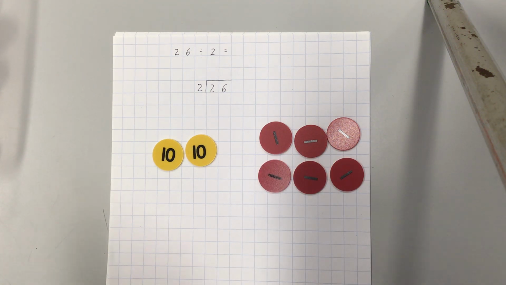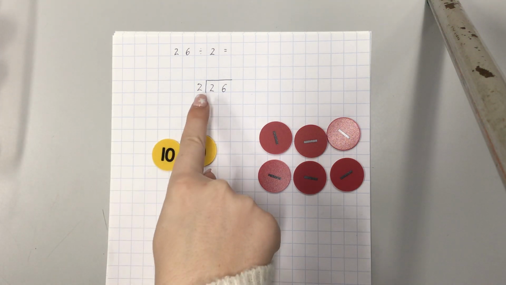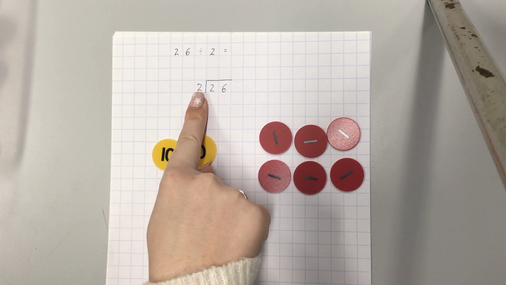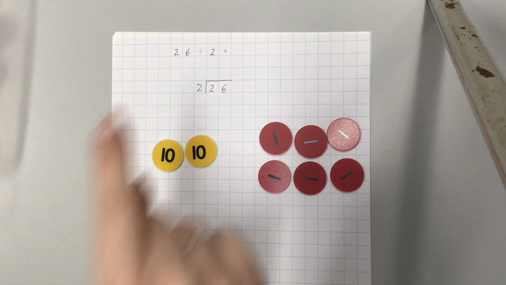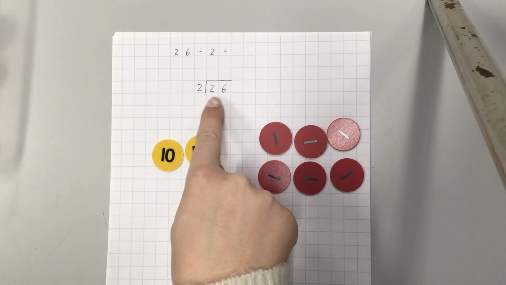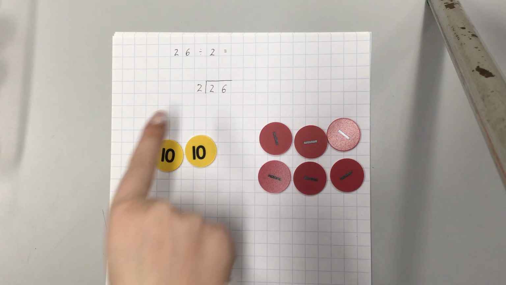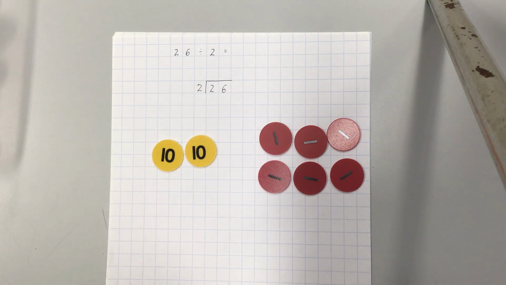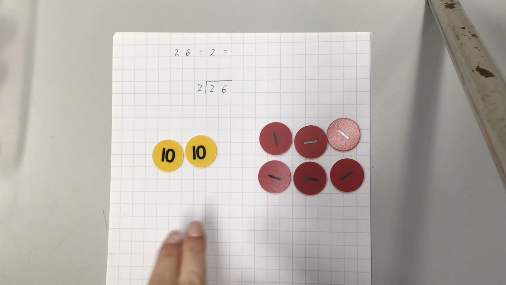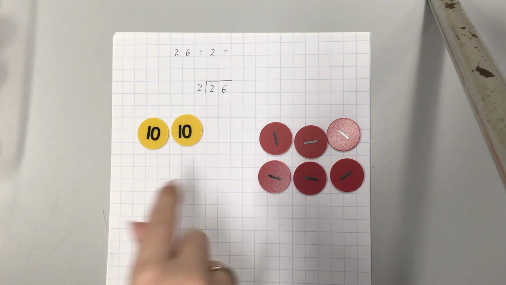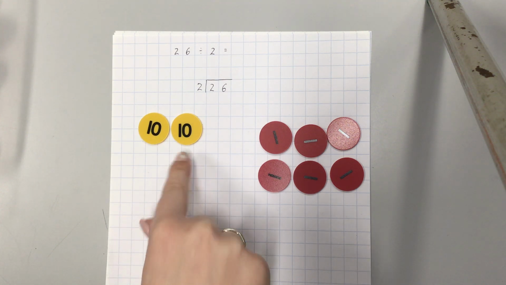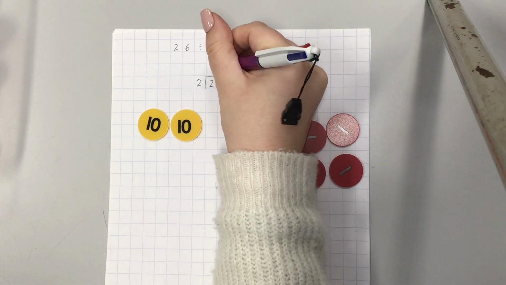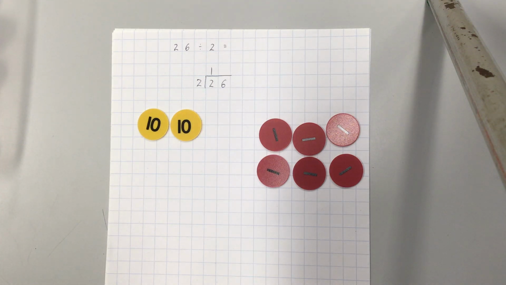And when we're using the bus stop method, we are thinking about how many groups of 2, or lots of 2, go into the digits under here. So first we're going to do our 10s, so we need to think of that as 20. How many groups of 2 can I make out of 20? I need to have 2 in a group, and look, I can only make one group of 2. So I can put my 1 up there like that.